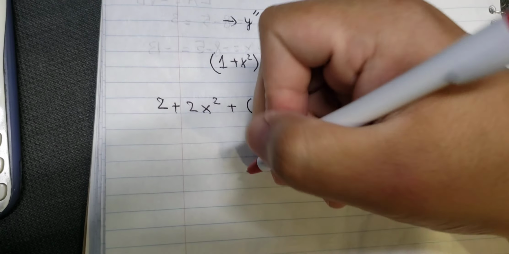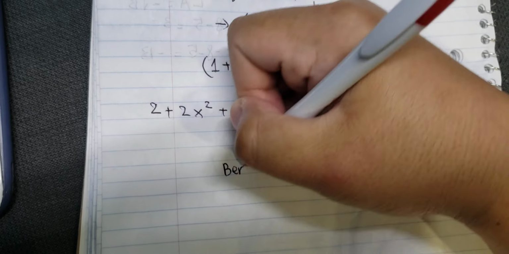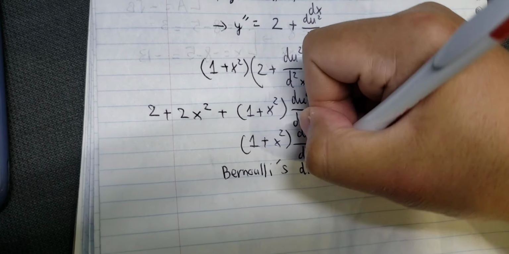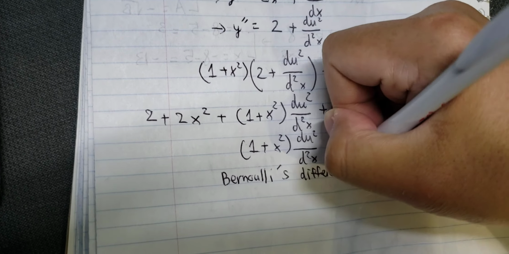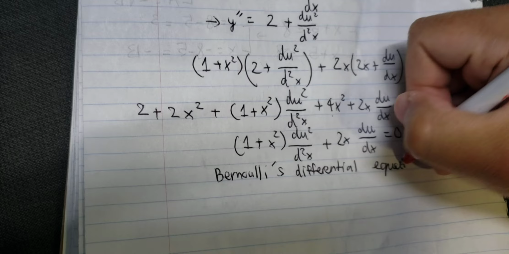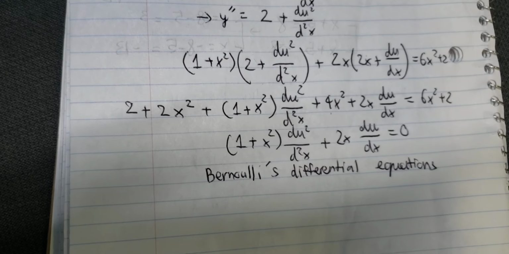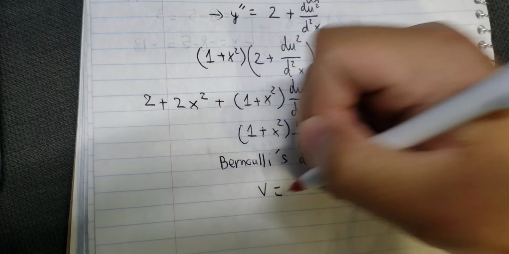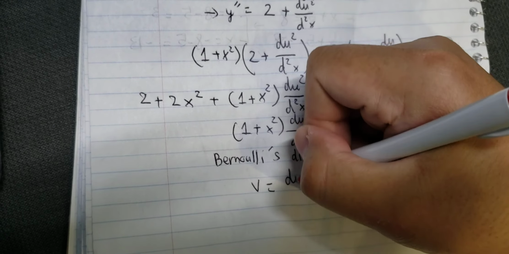So for this one, we can use Bernoulli's differential equations. So I will put v as this one.